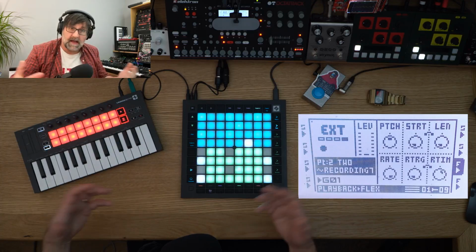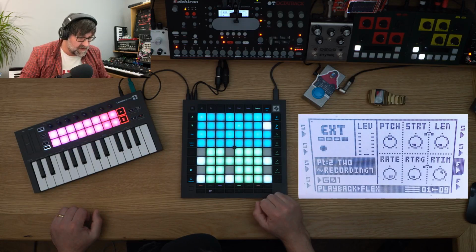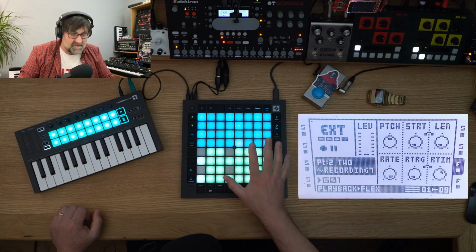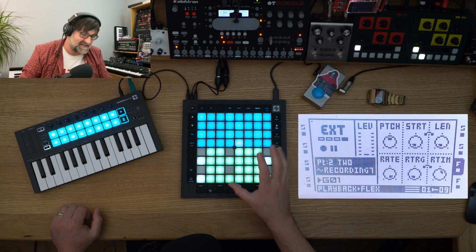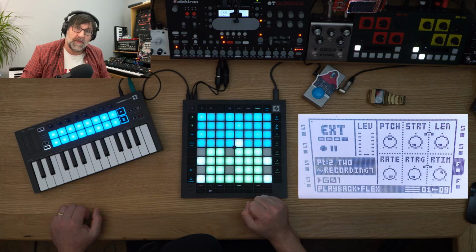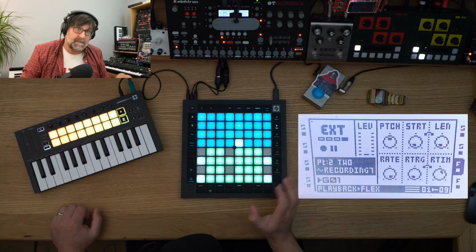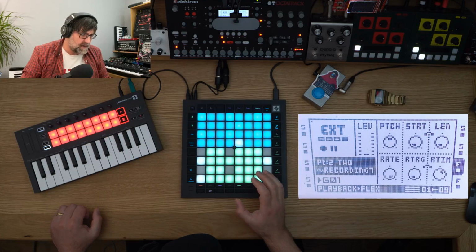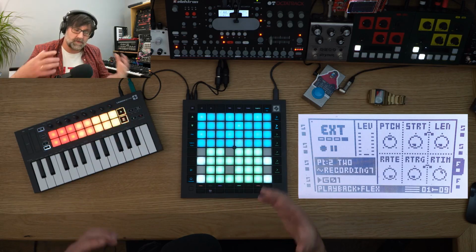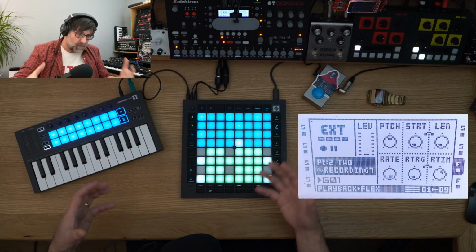There we go. And we've created a sequence. Great. So, that's a very, very quick look at using the sequencer internally on the Launchpad Pro Mark III. It's a very powerful sequencer. I mean, there's a lot of power inside here. We've got 4 tracks to play with.